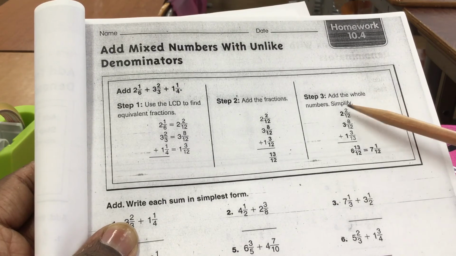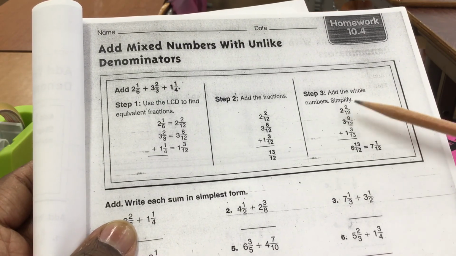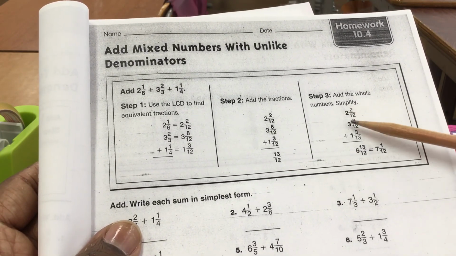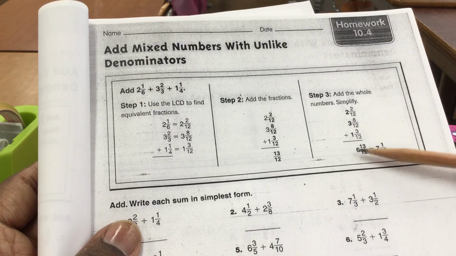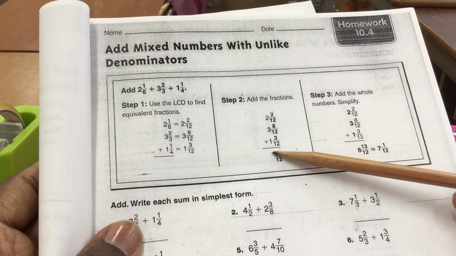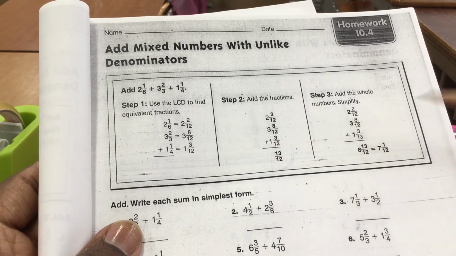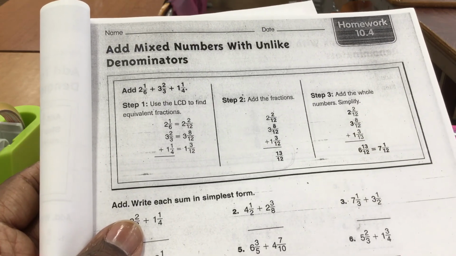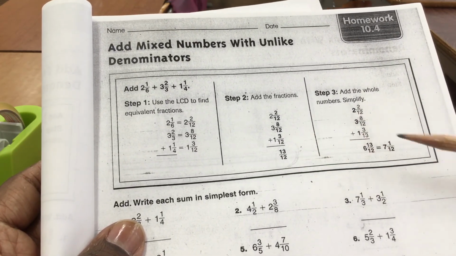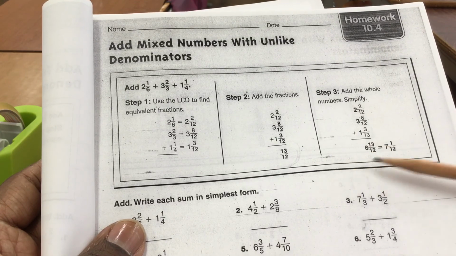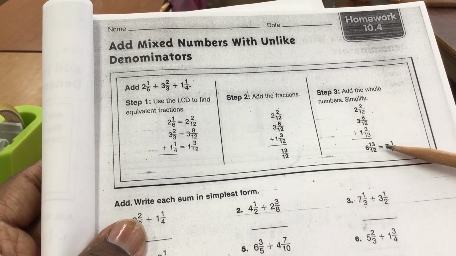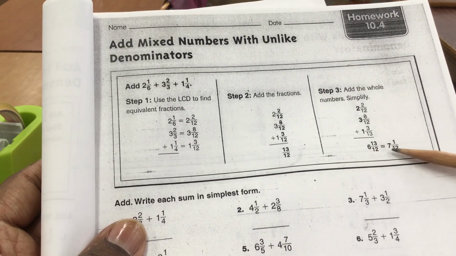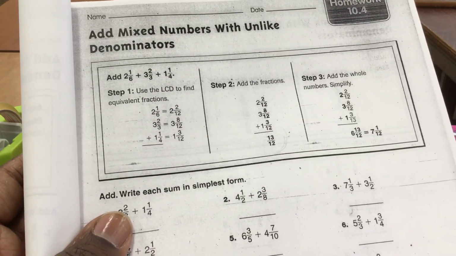Step 3, add the whole numbers and then simplify, right? Well, 2 plus 3 plus 1, that gives you 6. But now we have to change this into a mixed number, right? So 13/12, that's going to give us 1 1/12. You take that 1, you add it to the 6, your new answer is 7 1/12.